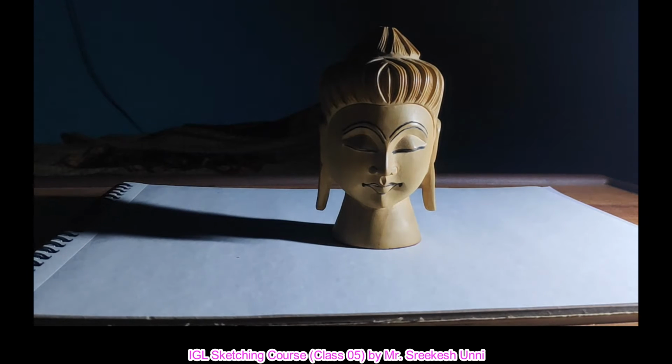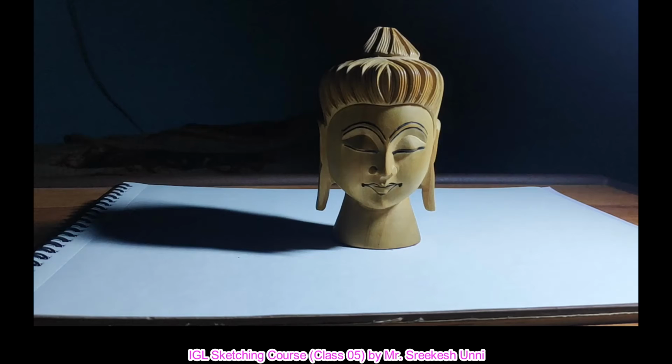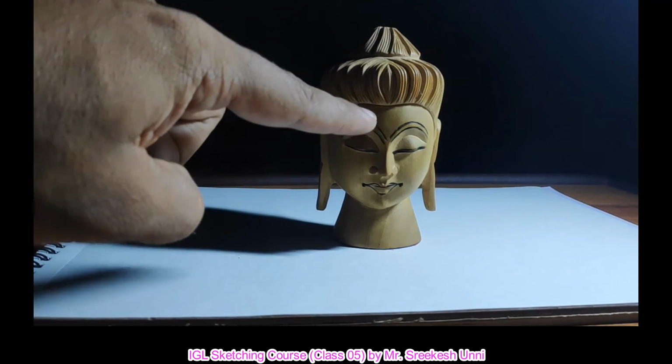You need to keep this in mind, where the light source is, before you make any realistic sketch of an object or of a person. If it is in daylight, where is the sunlight coming from, where is it falling on the object, and what shadows is it creating? You need to keep that in mind before you start sketching. And based on the intensity of the light source, you will have a darker shadow or a lighter shadow.